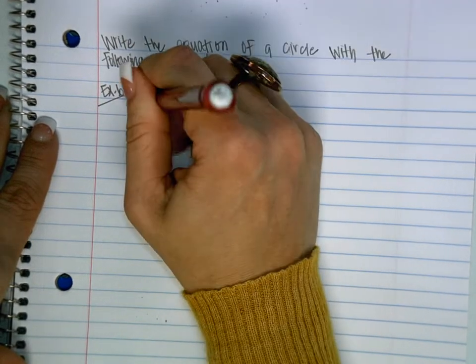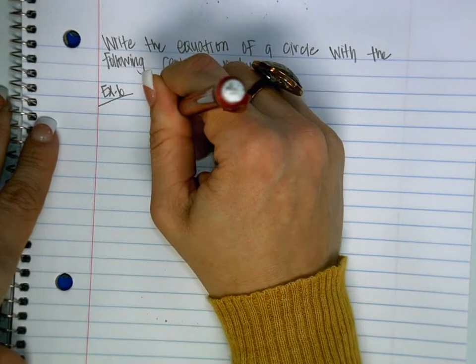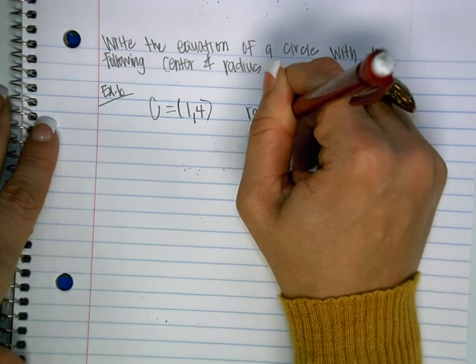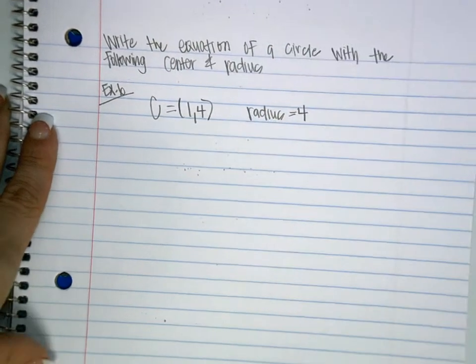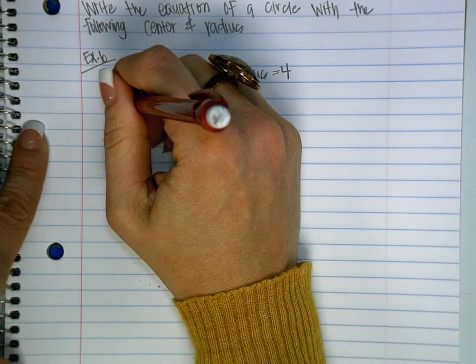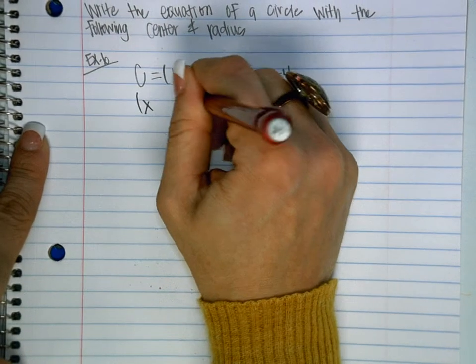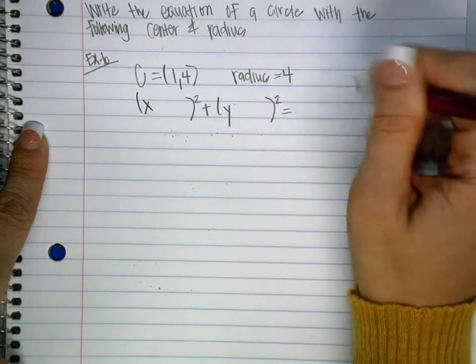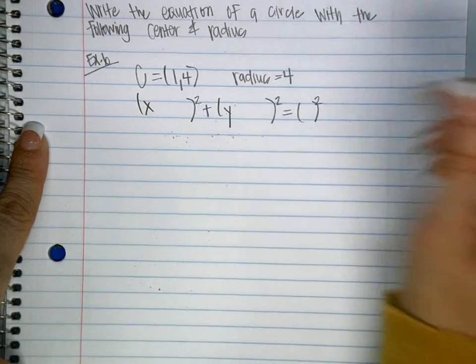If I give you that the center is equal to 1, 4, and your radius is equal to 4, we need to plug in.